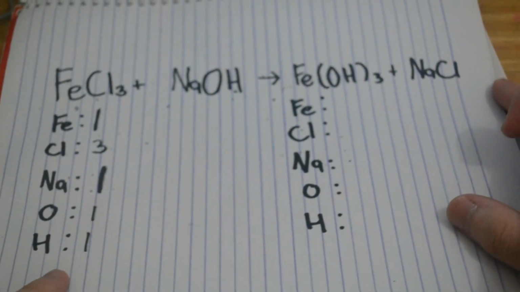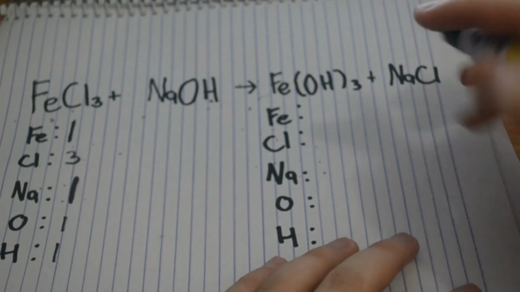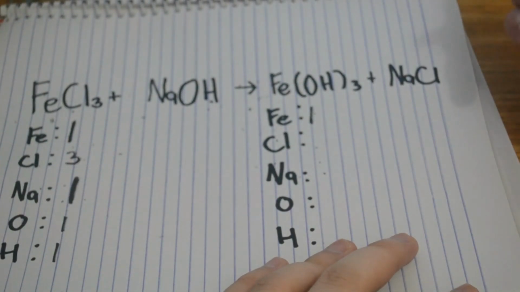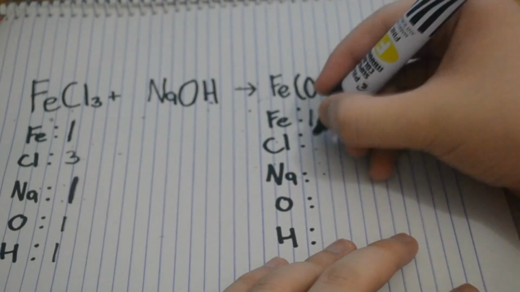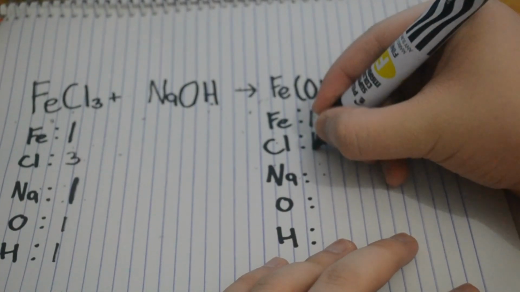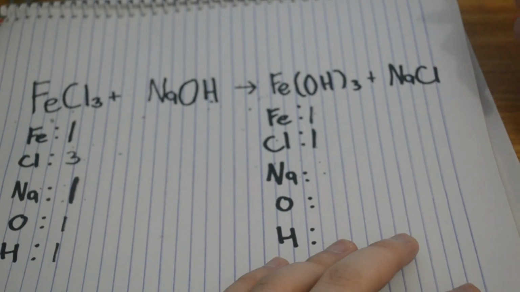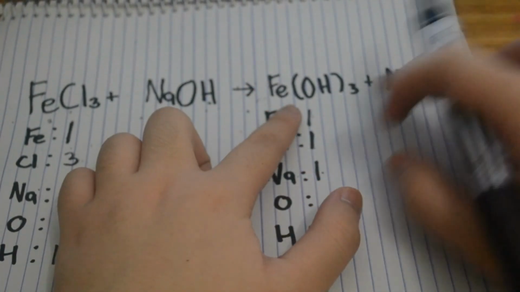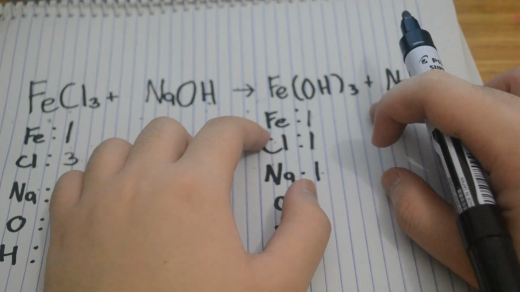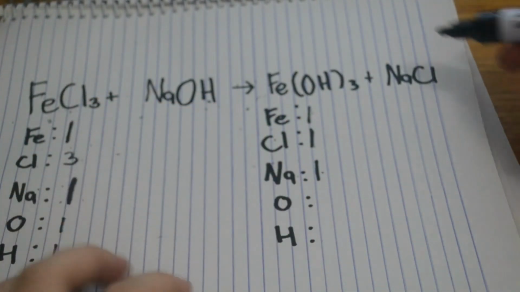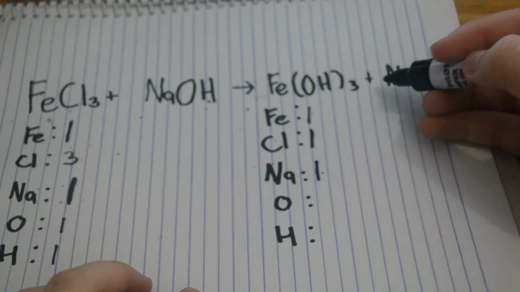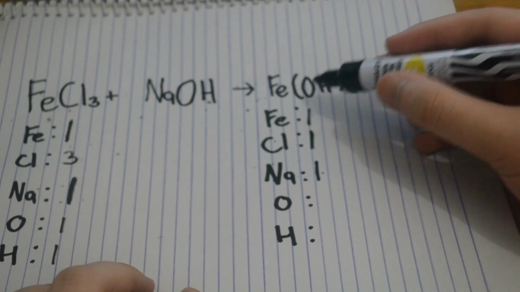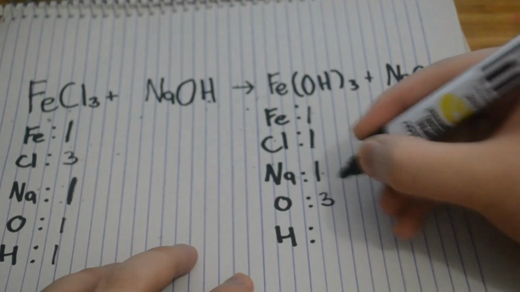Now let's move on to the other side. There's 1 iron. There's 1 chlorine. There's also 1 sodium. But you will notice oxygen and hydrogen are inside of parentheses. Now what that means is everything that's in there is multiplied by the number next to it, right here. So you'll see 3. So oxygen and hydrogen both have 3 atoms.